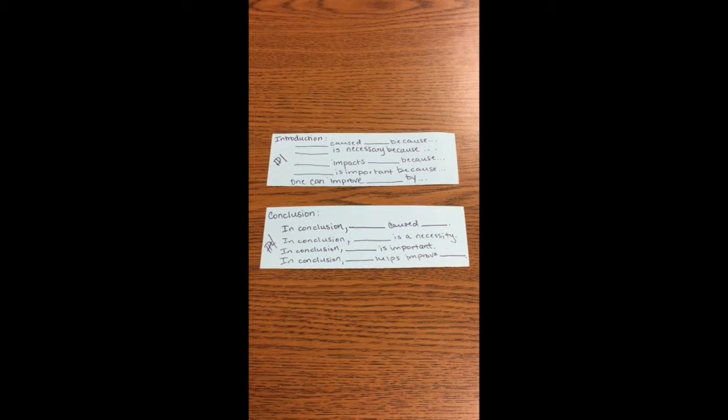So why would I have you write your conclusion before I had you write the rest of the essay? Your conclusion should be restating the thesis sentence in the introduction. A lot of times once we start writing our essay, we tend to get off topic, and so by the time we're done, our conclusion is about something completely different. So by writing our conclusion first, we're ensuring that we're going to stay on topic.